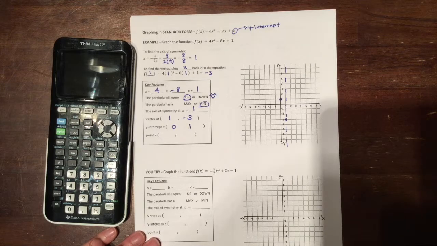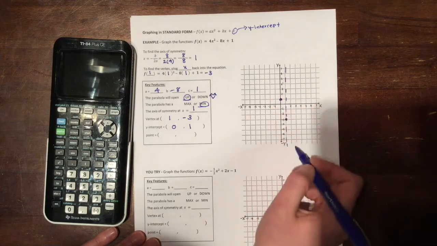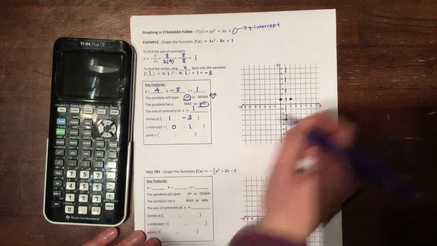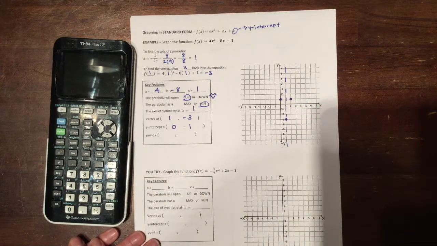The one other point that's really easy is, remember this is an axis of symmetry, so whatever happens on the left side should happen on the right as well. So the point (2, 1) should also exist in my graph.